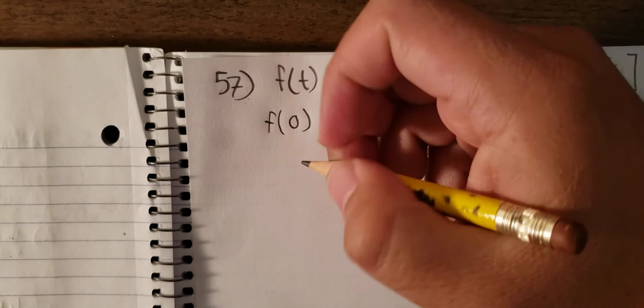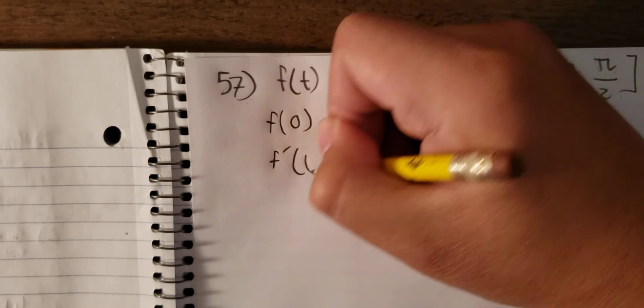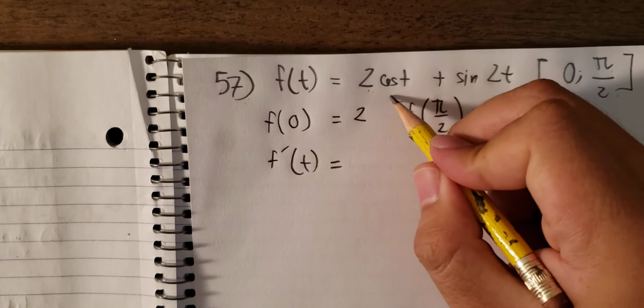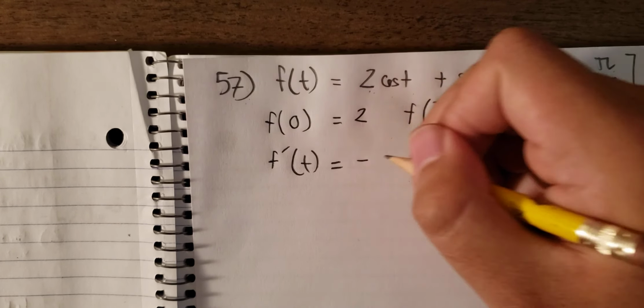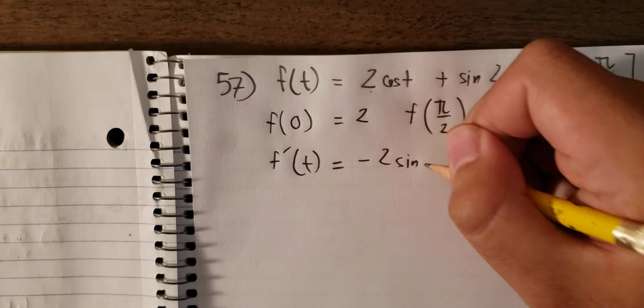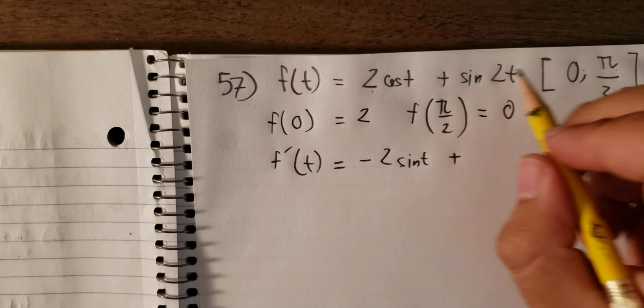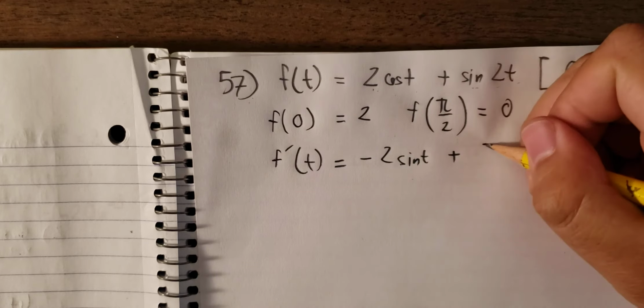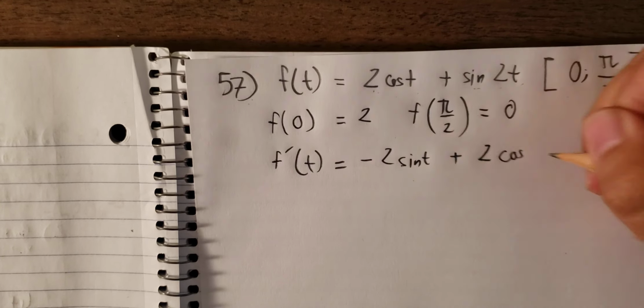Next, we take the first derivative of the function. The first derivative of 2 cosine t is minus 2 sine t. The first derivative of sine 2t is 2 cosine 2t.